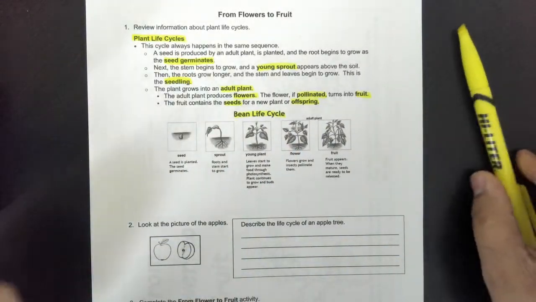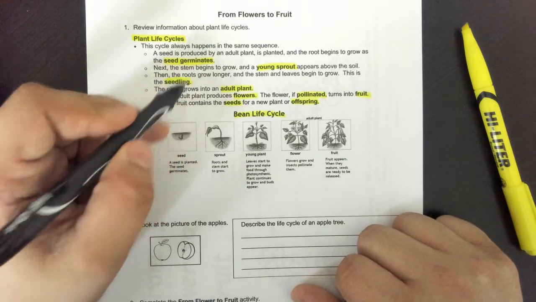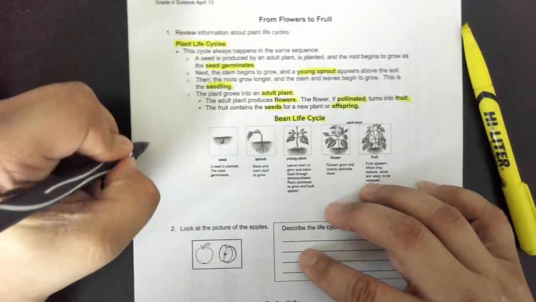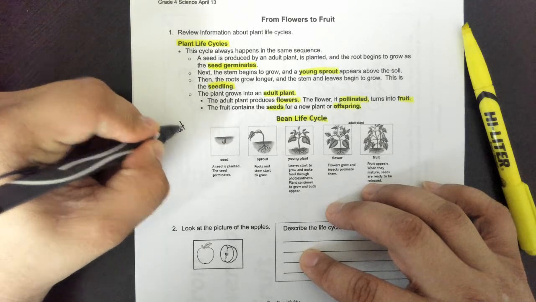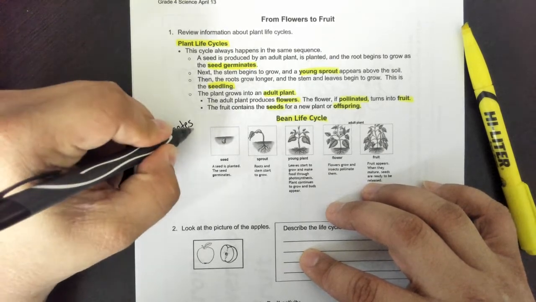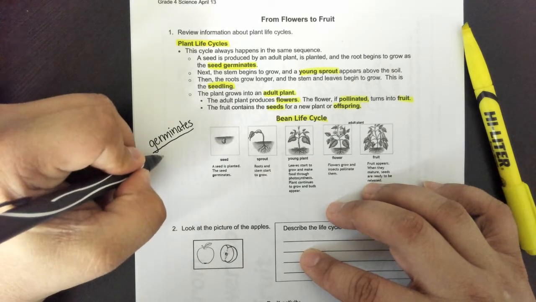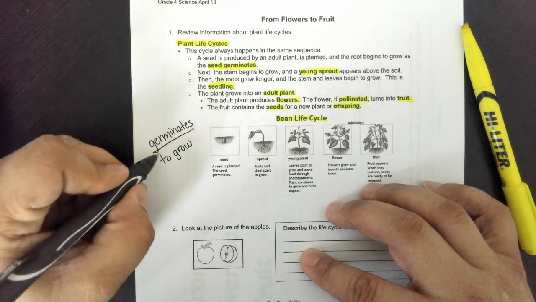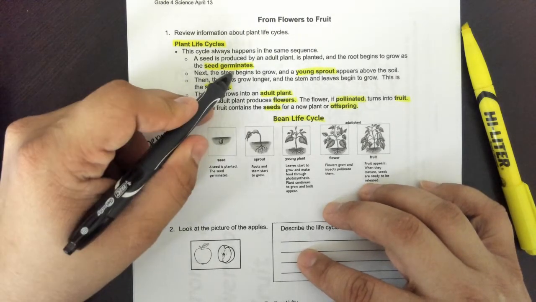Now if you look at this word here, germinates, it seems like a pretty big word, or you may not know what it means. On a side note, if you want to write the word germinates, as we used to do in class, we would take a big word and break it down into its most elementary form. And all germinate means is to grow. So anytime that you see germinates, you can just fill it in with grow. So here, the seed grows.